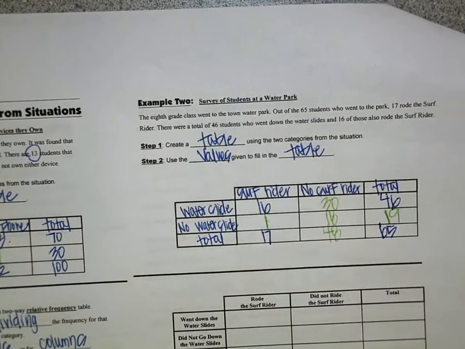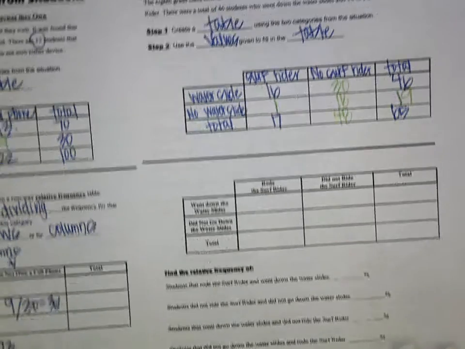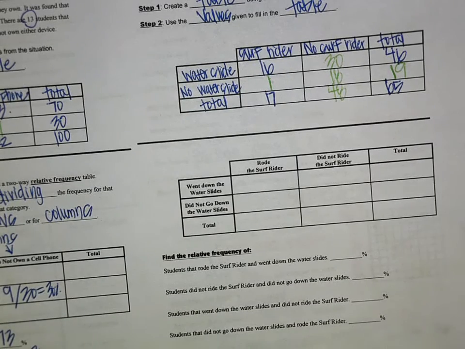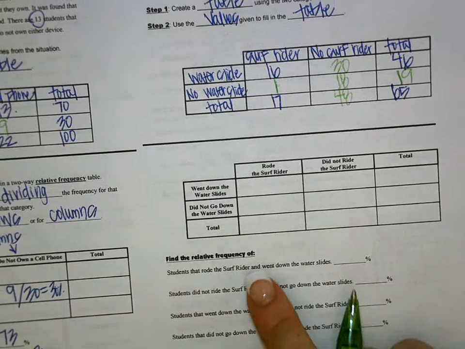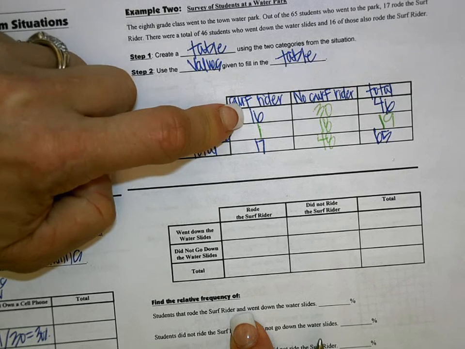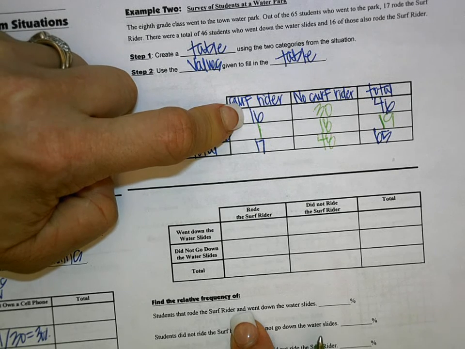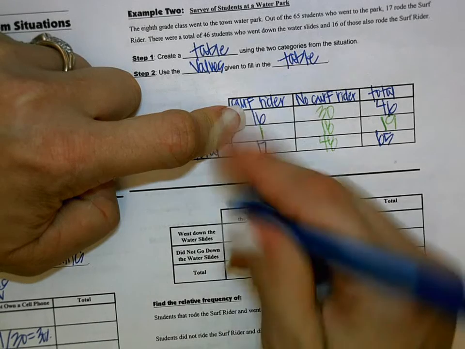Then, if we want to find the relative frequencies, students that rode the Surf Rider and went down the water slides. So how many people rode the Surf Rider and went down the water slides? 16. Okay, and you're going to do 16 divided by the first one.